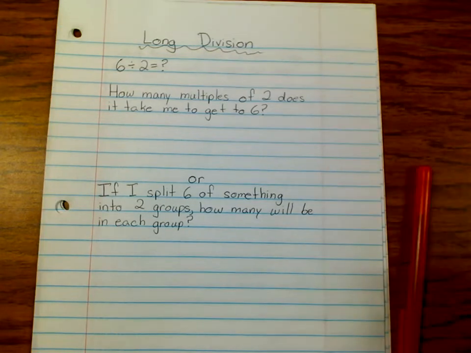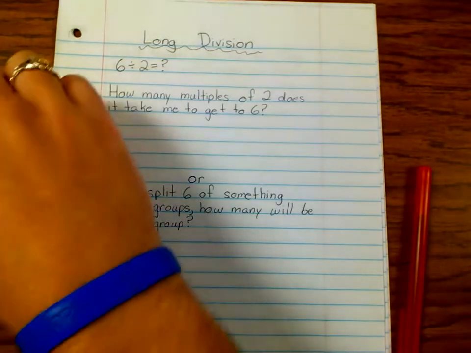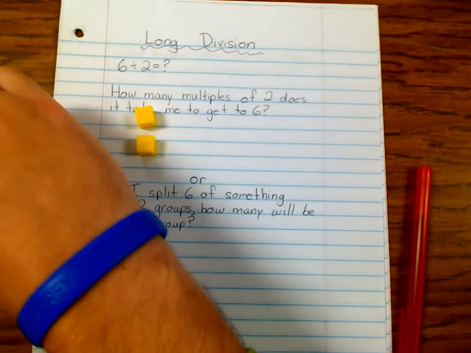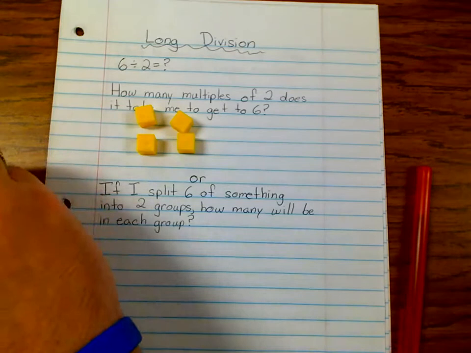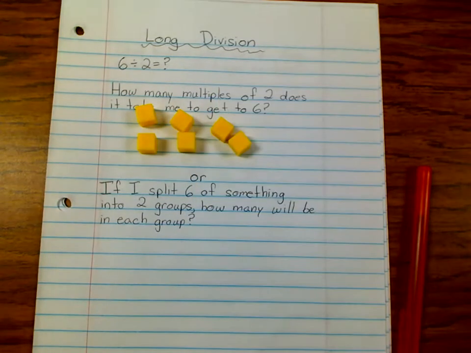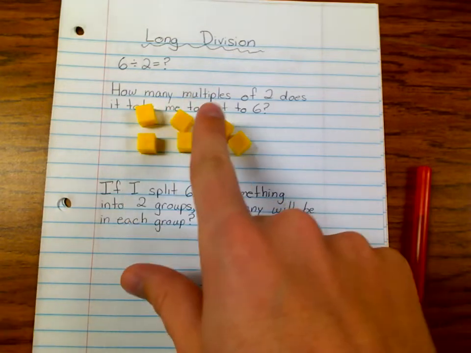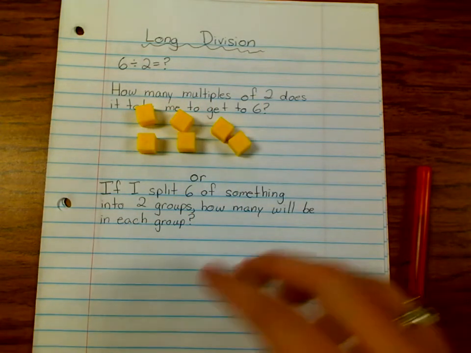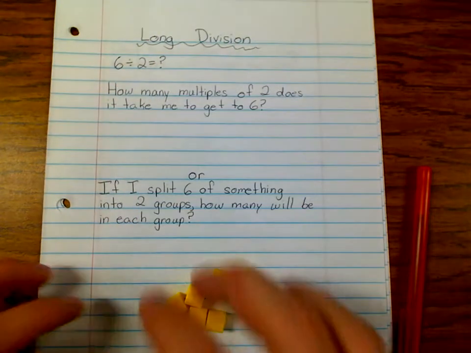6. I can even use unit blocks to kind of help me out here. I can see that it takes me 1, 2, 3 times for me to get to 6. The reason for that is I can count by 2's and go 2, 4, 6. It's pretty easy at that point. Or I can take these 6 and try another strategy.